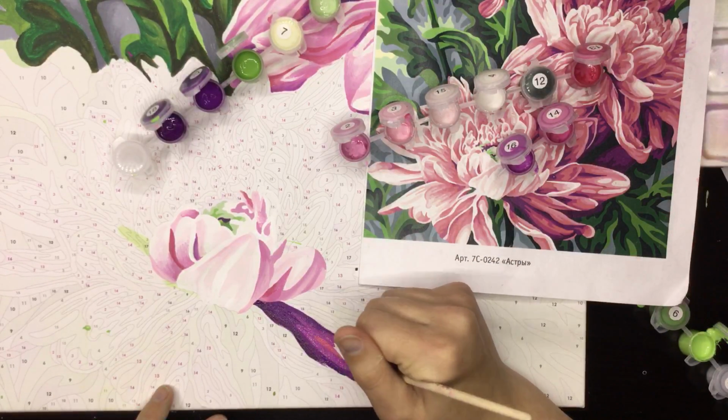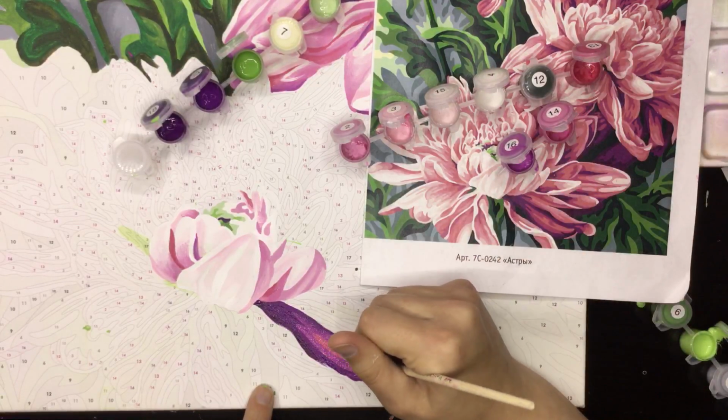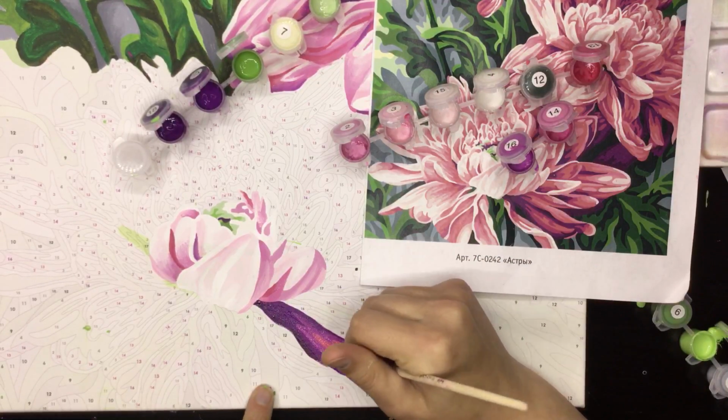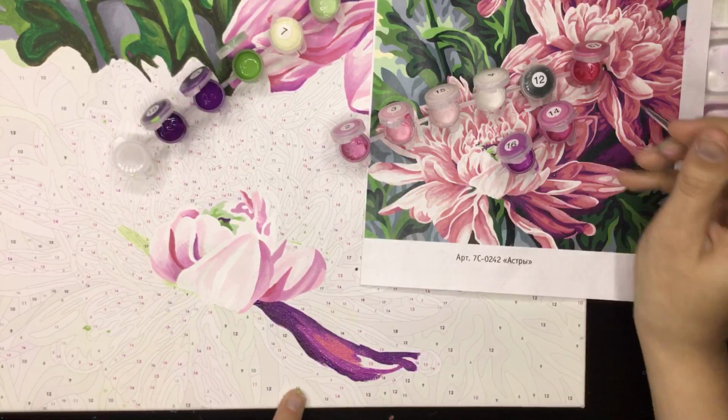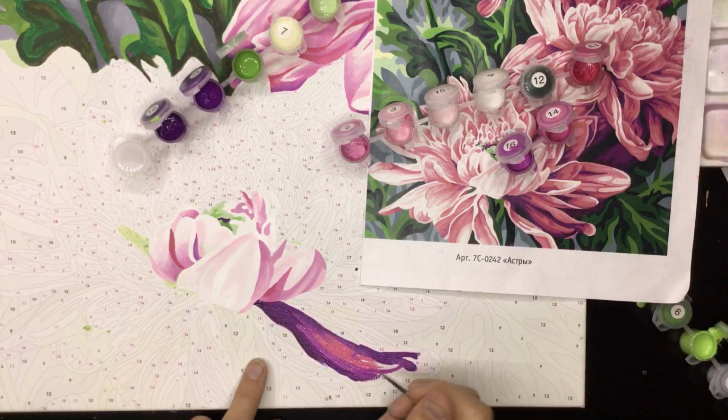If you have white dots after your colors completely dry, you have to paint a second layer. Yes, that's true. But if you're working on a board, not on a canvas, you will never get any white dots.